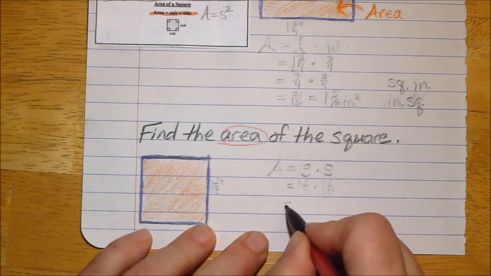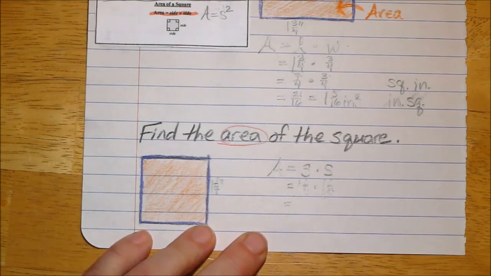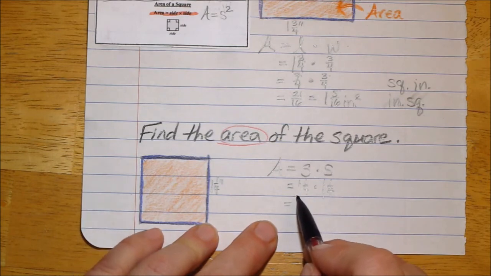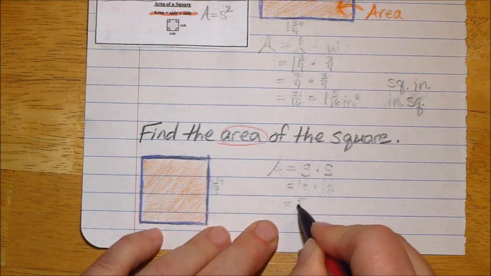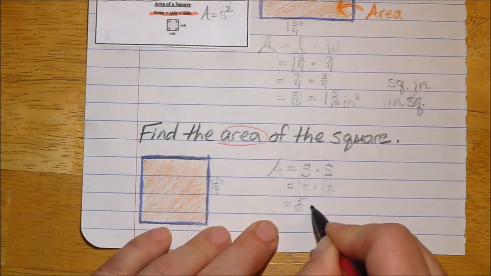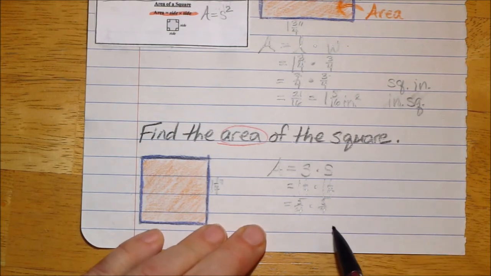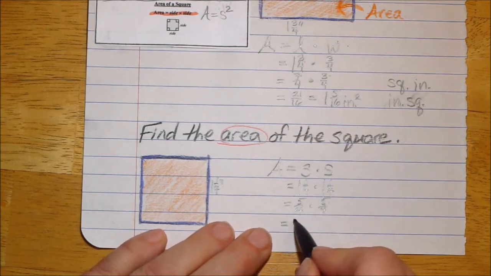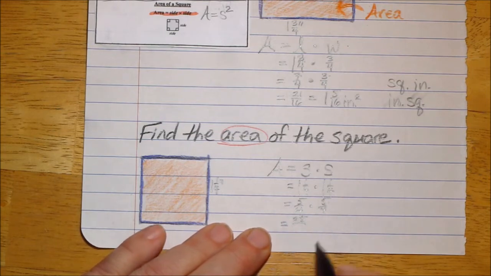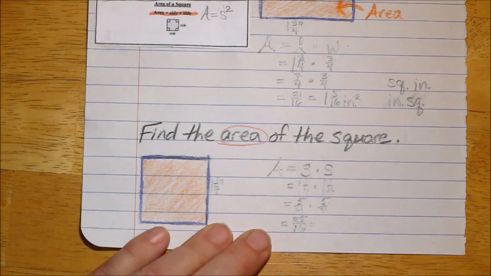All right, next step is to turn those mixed numbers into improper fractions. So 4 times 1 is 4, plus 1 is 5, over 4. They're both the same, so I better write down 5 over 4 again. Now I check to see if I can cross-reduce. 4 and 5 cannot be cross-reduced. So I'm going to have to just multiply straight across. My numerators, 5 times 5 equals 25. My denominators, 4 times 4 equals 16. Okay, equals, all right?